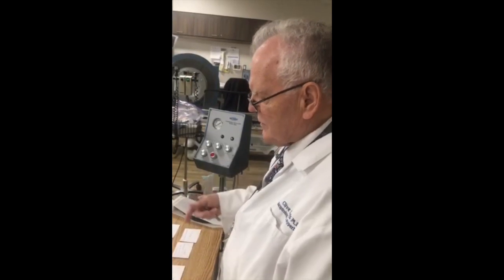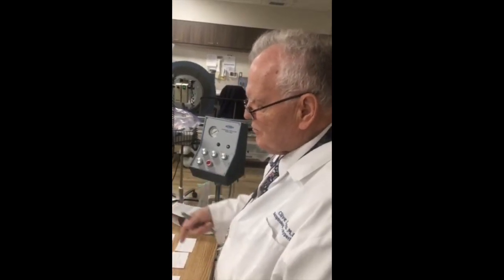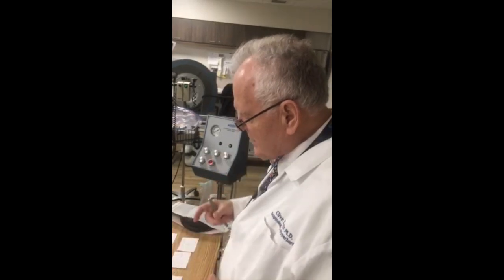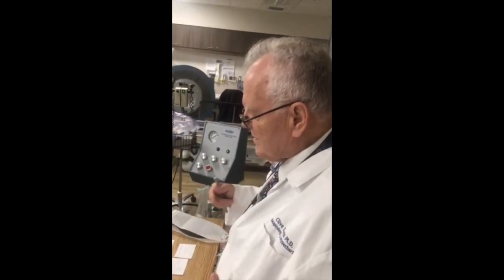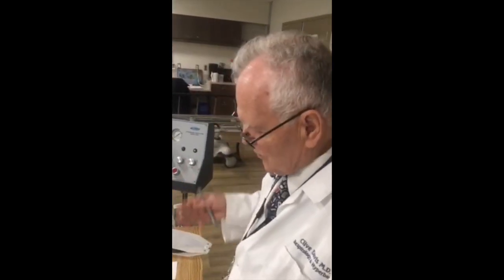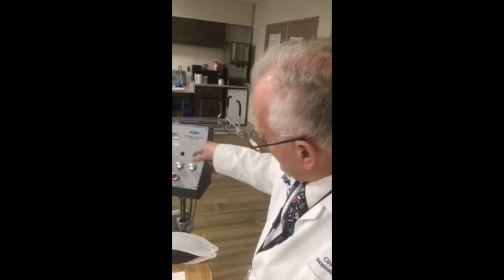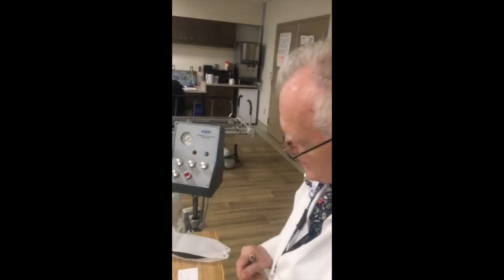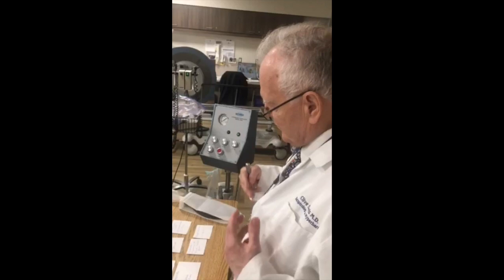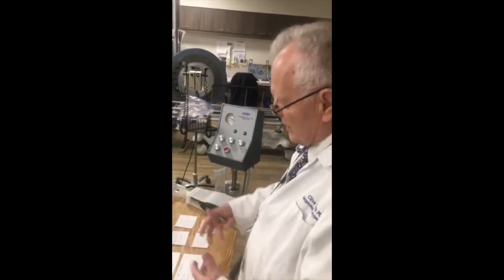The cycle length determines the number of breaths per minute. The size of the breath is determined by the flow, the inspiratory flow that the machine and the knob for that is there. This allows us to determine the volume of gas per breath.